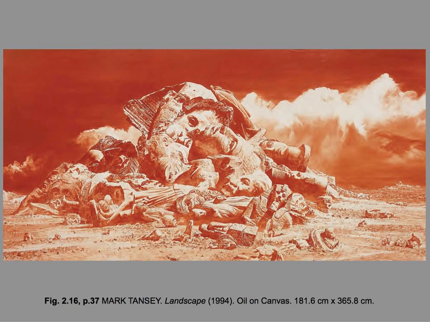Whereas in this painting by Mark Tansey, it has a lot of implied mass and implied weight. We see these great monolithic, ruined statues and figures piled up, but it's just a painting. It doesn't actually weigh as much as the Sphinx. It just looks very heavy because of the composition and our association between how he's rendered these items and the materials we believe them to be made out of.